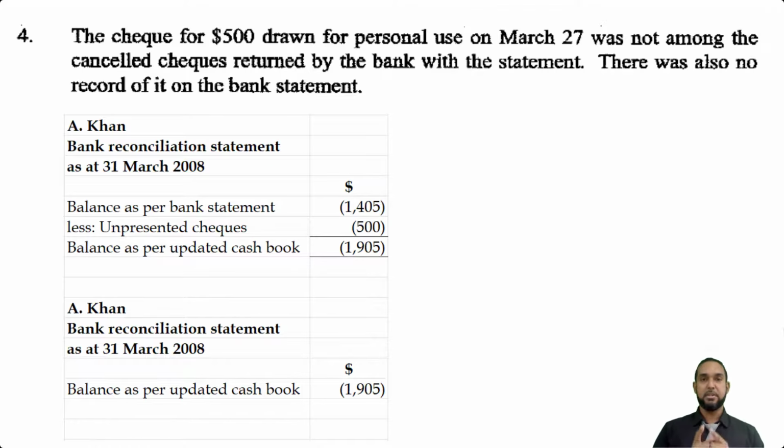Now, the unpresented check represented money coming out of the cash book. But the check was not presented, so it means the money didn't come out of the bank account yet. So cash book wise, when we put the credit to represent the payment, our cash book balance went down. But the bank statement balance didn't go down because the check was not presented to our bank account yet. So in order to get both of these to be the same again, or to reconcile them, we could either subtract it from the bank statement balance, which we just did in the previous bank rec, or you could add back the amount taken out of the cash book balance. When you add back the amount, it's going to match the bank statement balance.